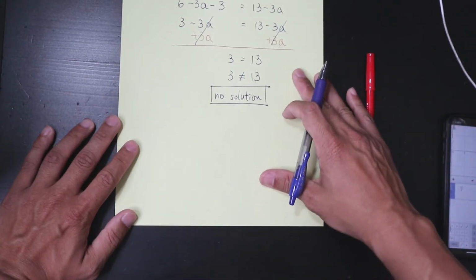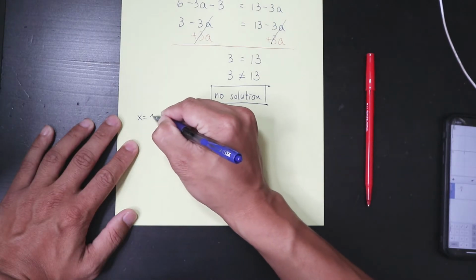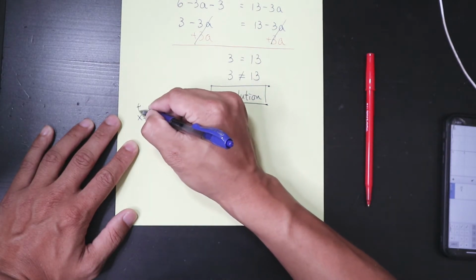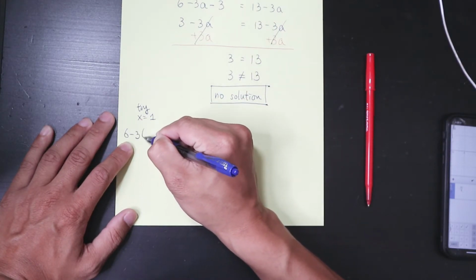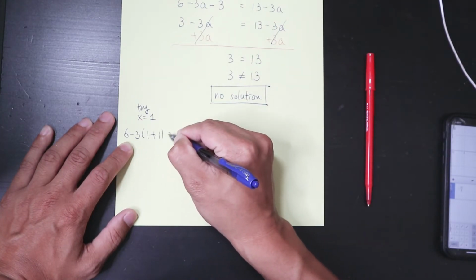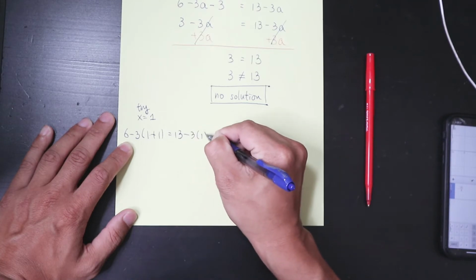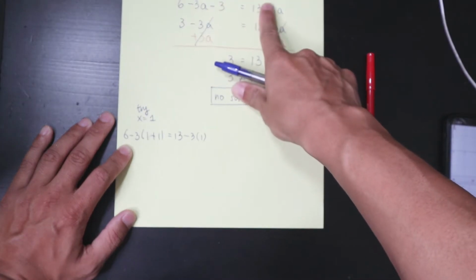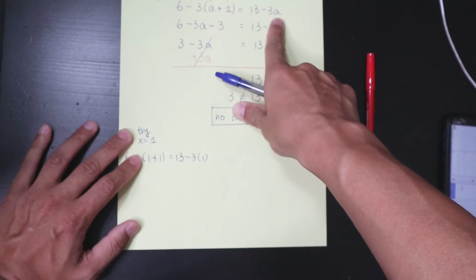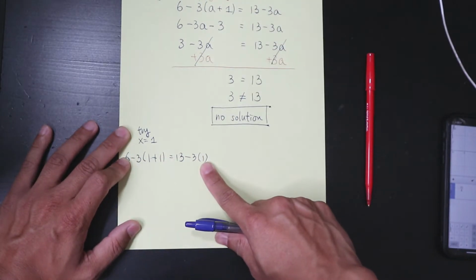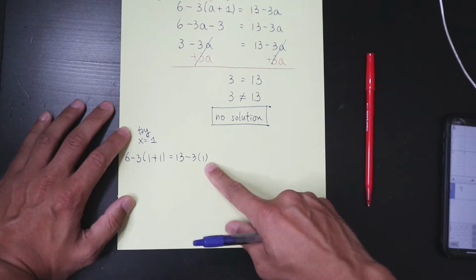We could try a little bit. Let's say, try a equals 1 and see what happens. So we're going to recopy the problem. 6 minus 3 times (1 plus 1) is equal to 13 minus 3 times 1. I simply just replace the a with the value 1. And let's make sure that they're not equal.